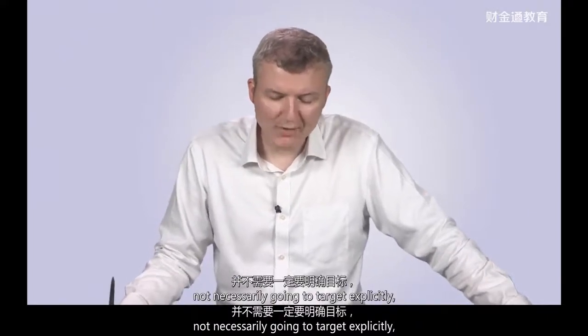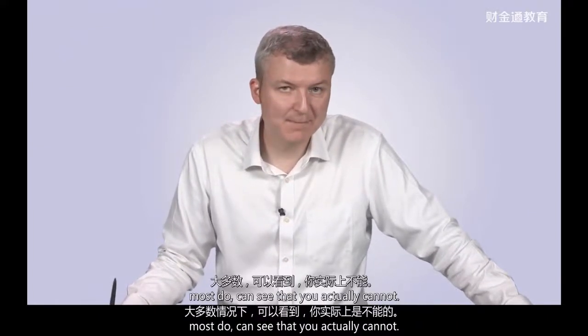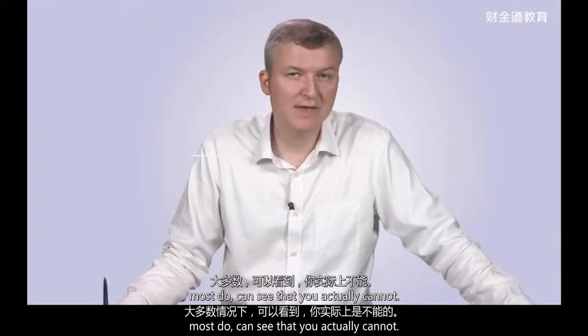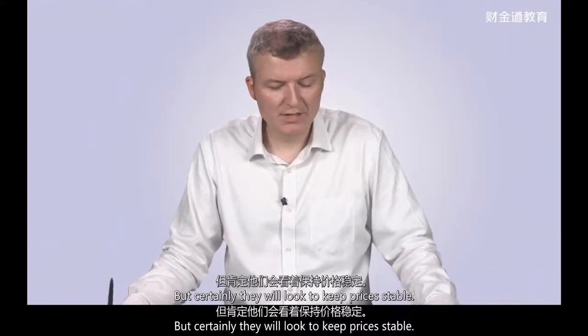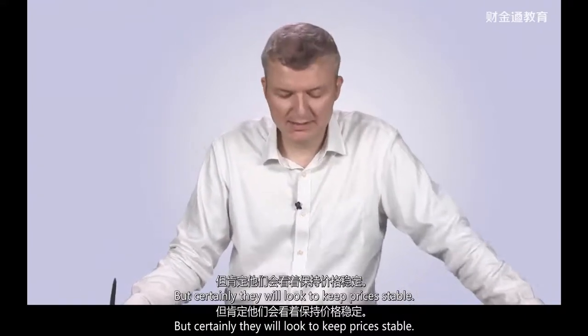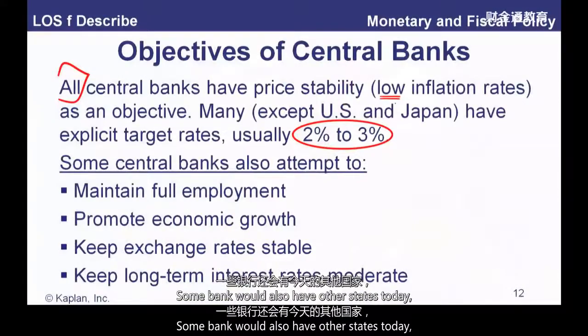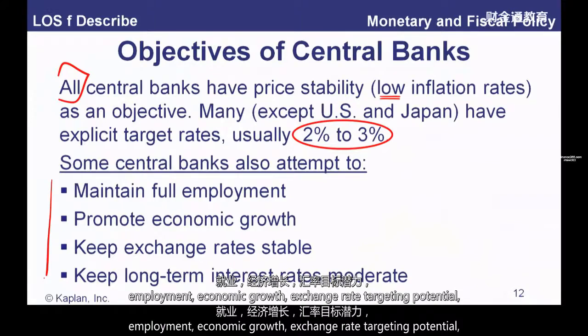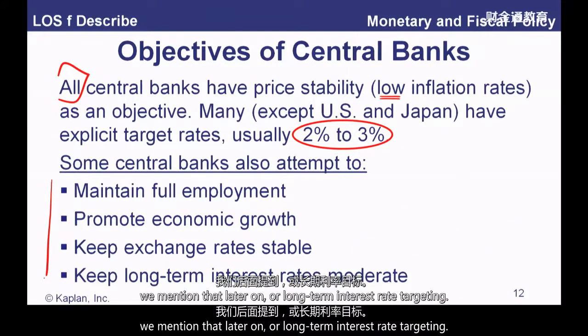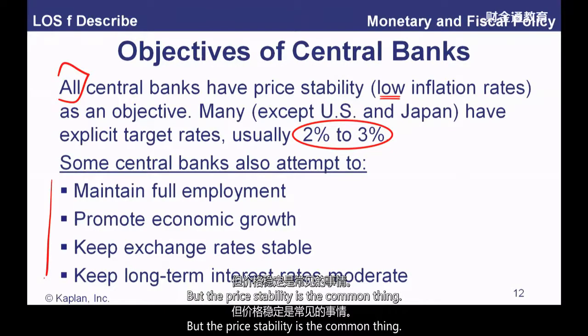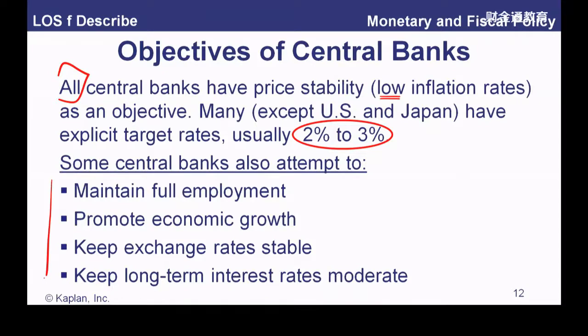Not necessarily going to target explicitly, most do. You can see there, US, Japan do not. But certainly they will look to keep prices stable. Some banks will also have other stated aims: full employment, economic growth, exchange rate targeting potential, we'll mention that later on, or long-term interest rate targeting. But it's price stability that's a common theme.